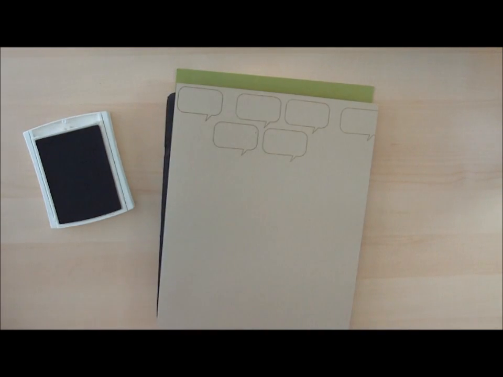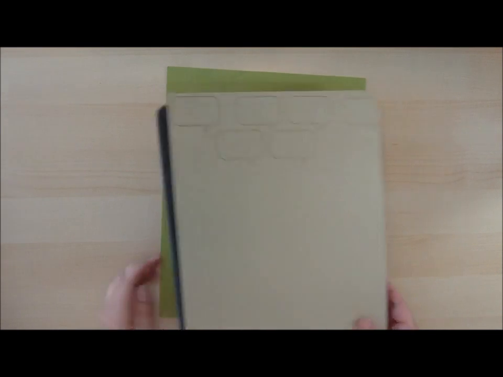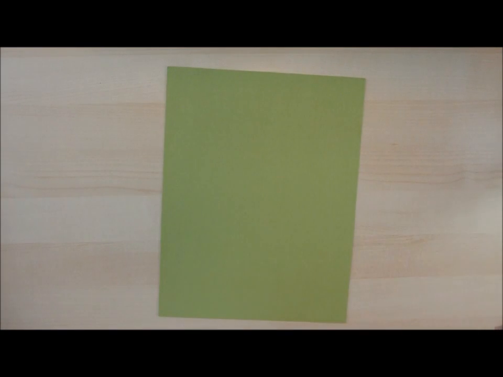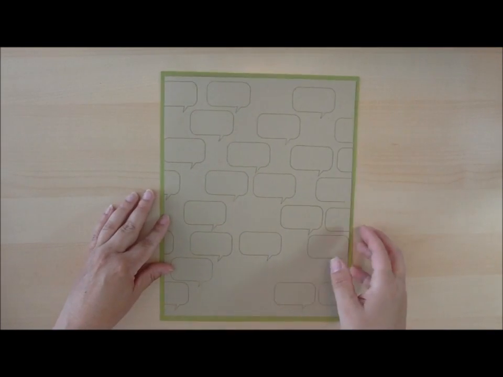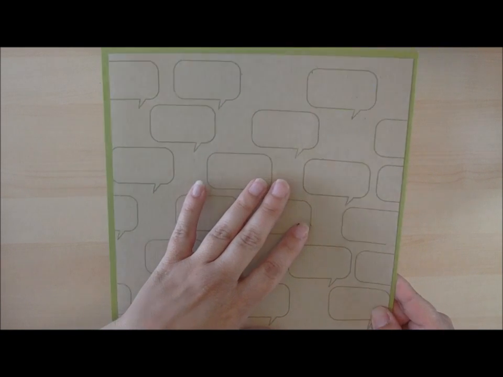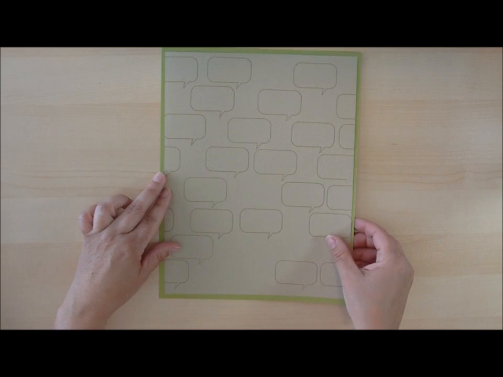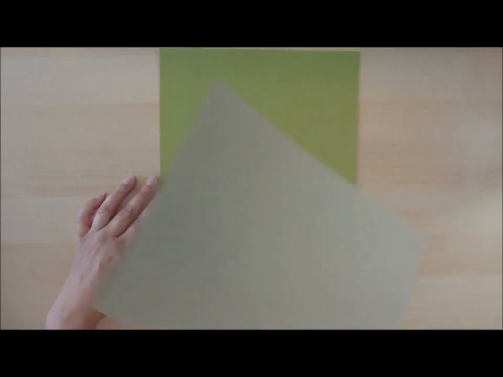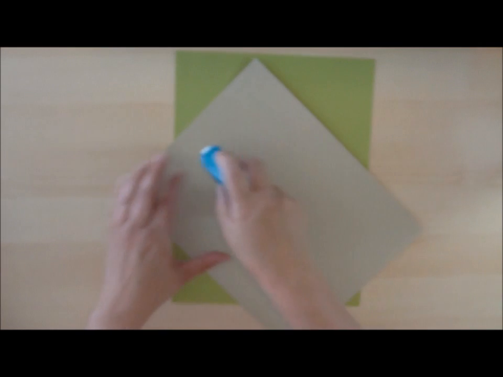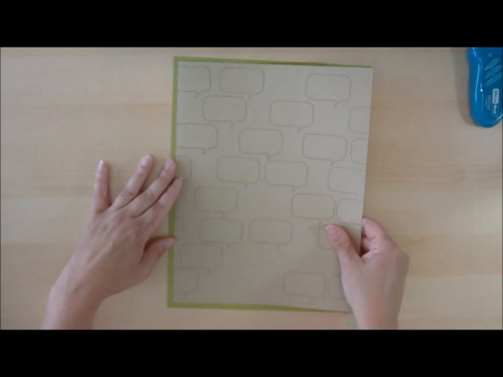Now to keep this class moving, I went ahead and did this step, so let me show you what it looks like completed. After I stamped the entire page, I trimmed it slightly so that it would fit on the green cardstock. So now you can see how it looks. I've created my own background paper by using a stamp tool to create this. I'm going to adhere this down on my page with just a regular dot runner adhesive. You can use whatever adhesive you like.